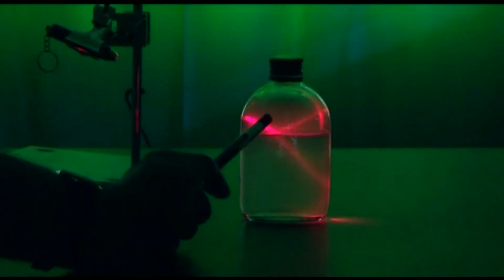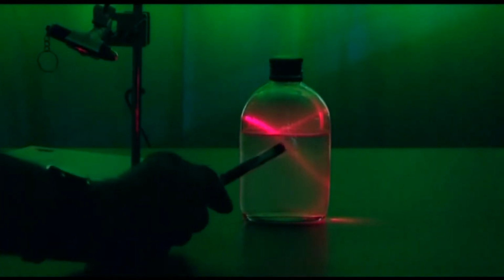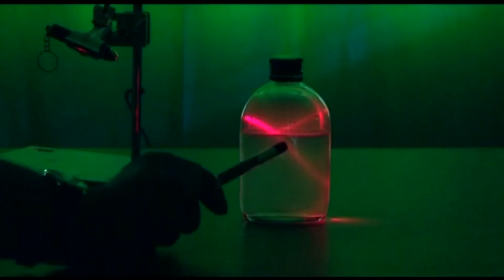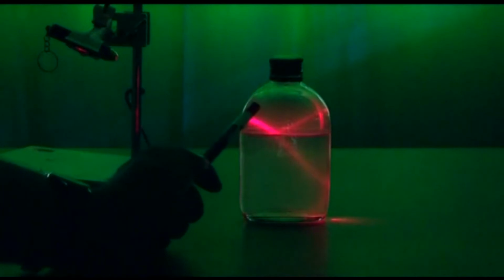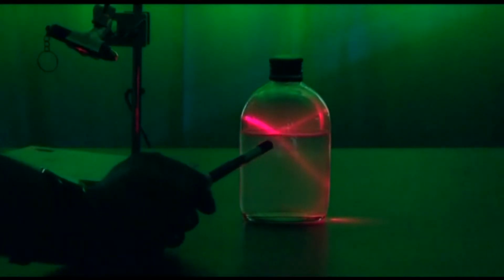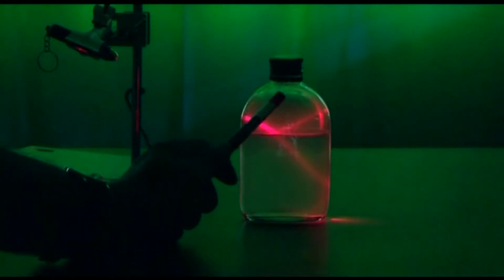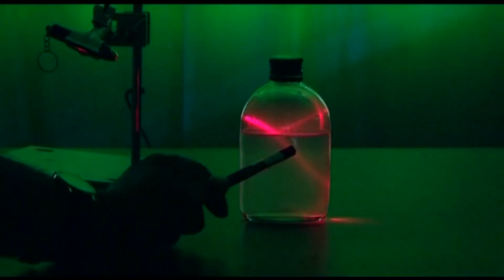The angle between this refracted ray and the normal is known as angle of refraction, and we will call it R. So I is the angle of incidence and R is the angle of refraction, and it turns out that sine of I, the trigonometrical function sine of this angle I, divided by sine of this angle R is equal to speed of light in this first medium, which is air here, divided by speed of light in the second medium, which is water here.